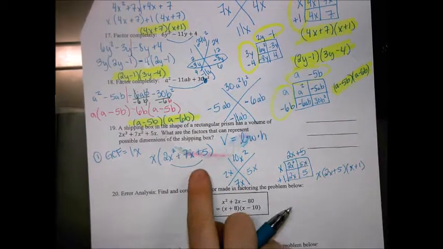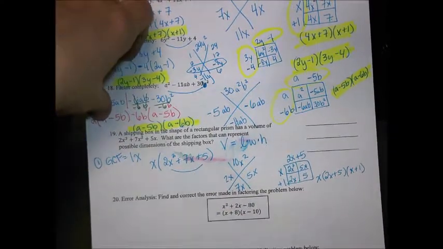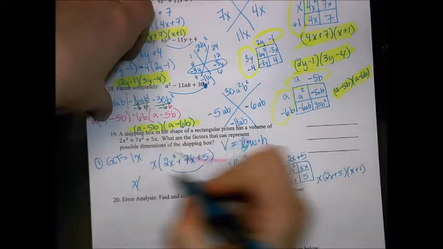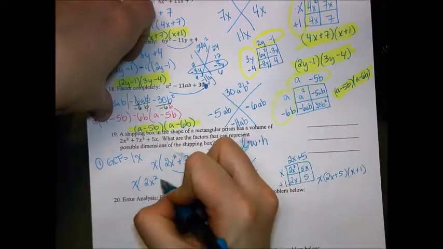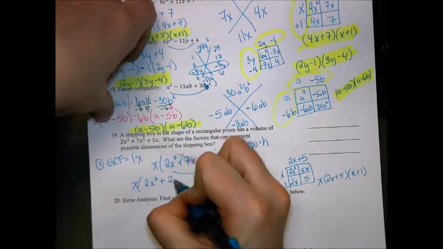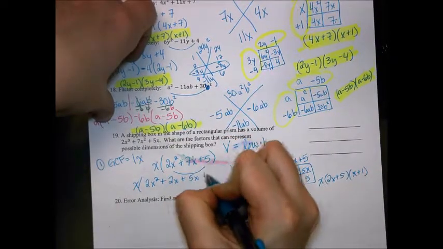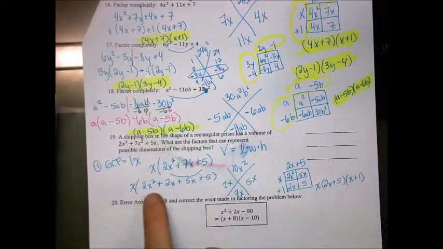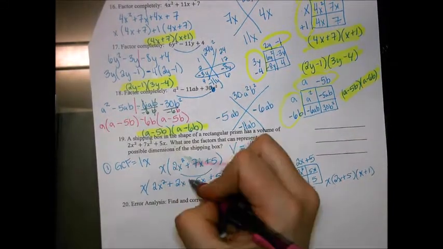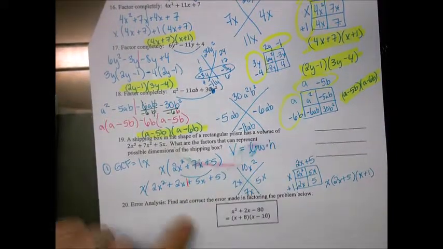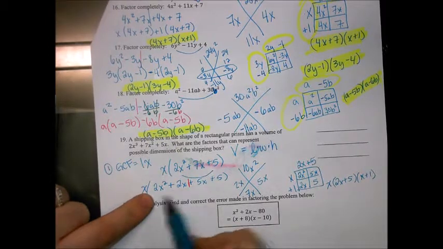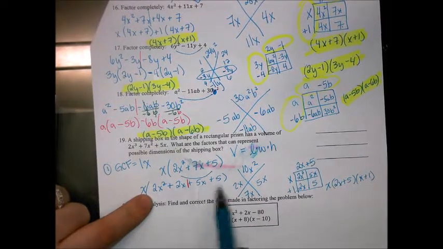When you're factoring by grouping, you should do 2x squared plus 2x plus 5x plus 5. And you're going to split this into two terms. Greatest common factor here is 2x. Greatest common factor here is 5.